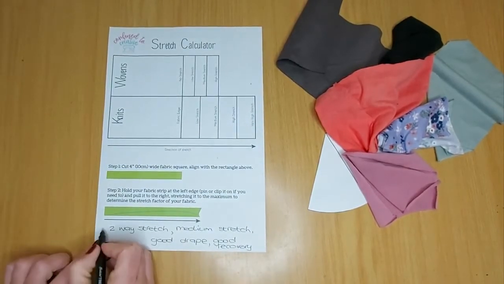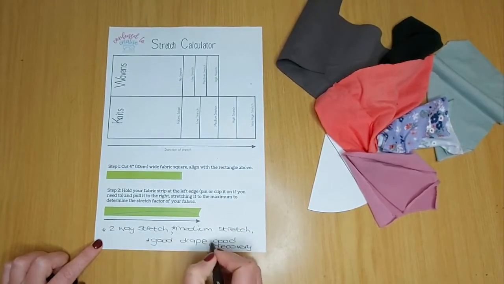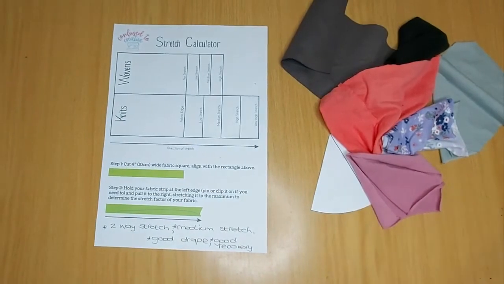Those are your 4 criteria that you need for your sewing pattern. Now, what you need to understand is a sewing pattern, as I said earlier, is drafted with a specific fabric in mind.